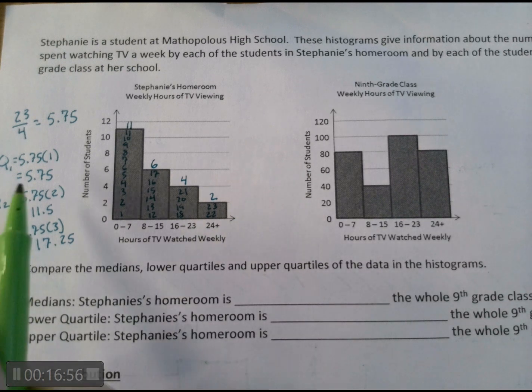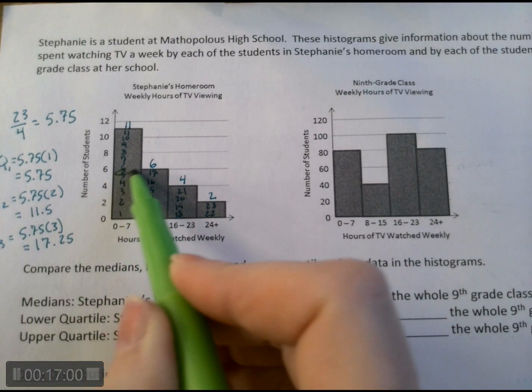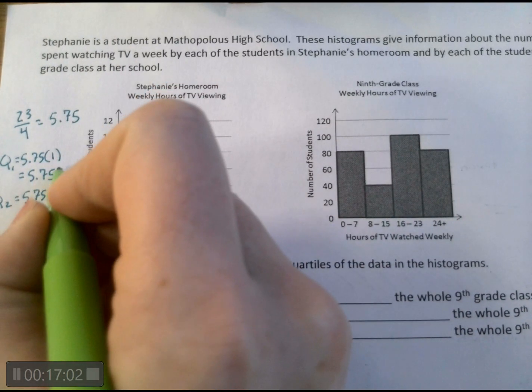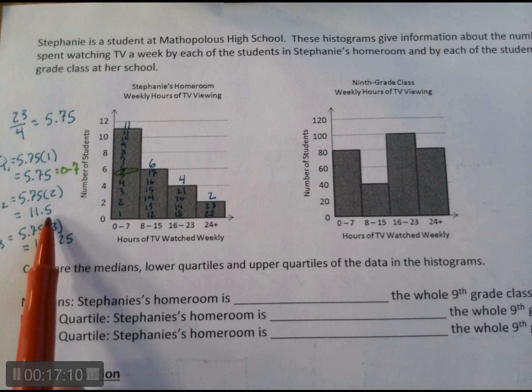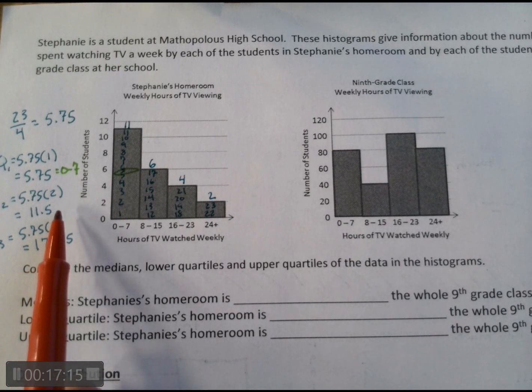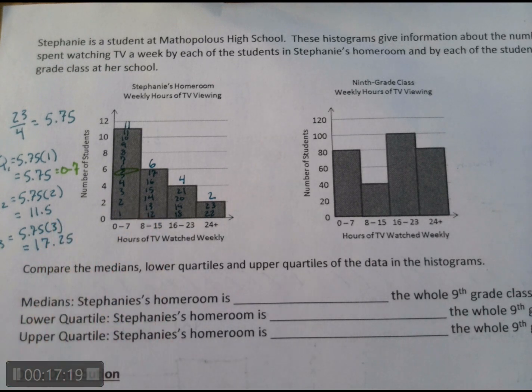So for Q1, we have 5.75. So that is right here. So in this bin, it's going to be 0 to 7. Alright. Next, we have 11.5. Okay. And so that is going to be right here.